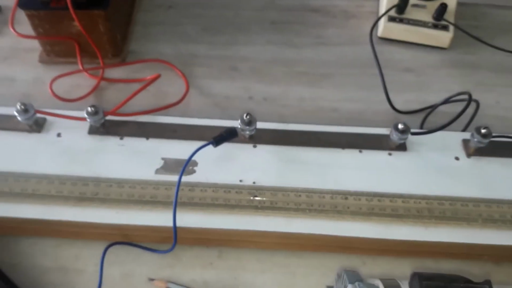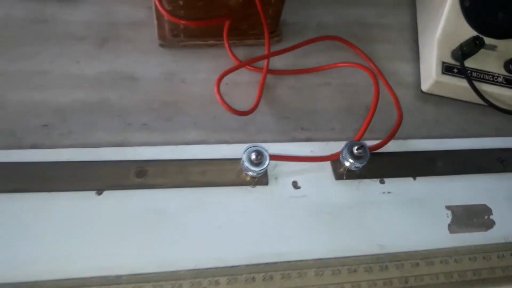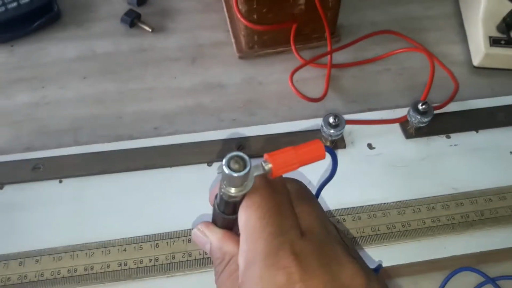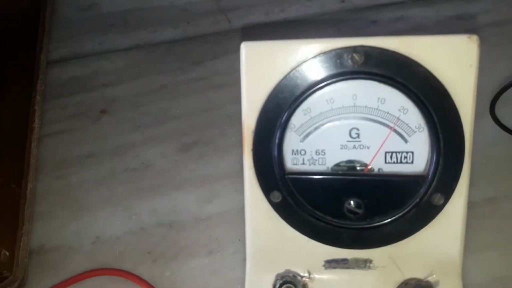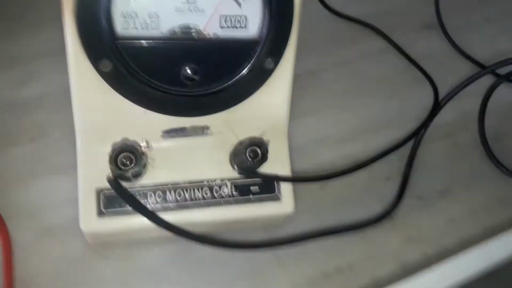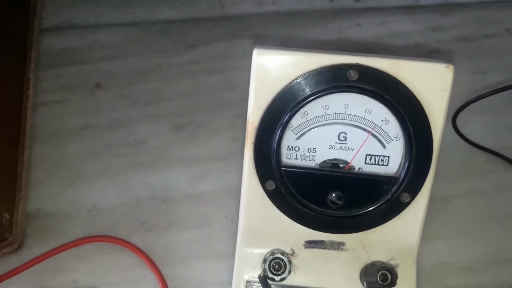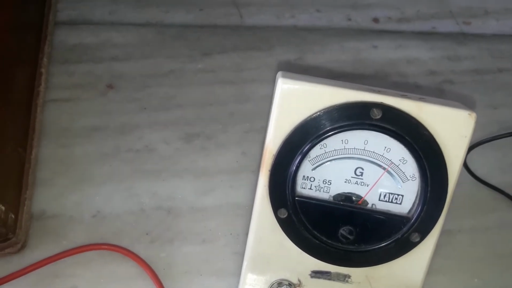Now let's see the balancing length. We'll keep the jockey on the wire, and if I see the pointer is not on 15, I'll move the jockey to another place. Still it is not on 15, that means we have not got the balancing point. Now I'll slide the jockey over the wire. Okay, let's see how much length I am getting.